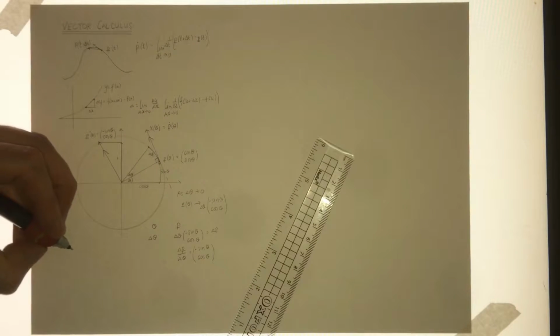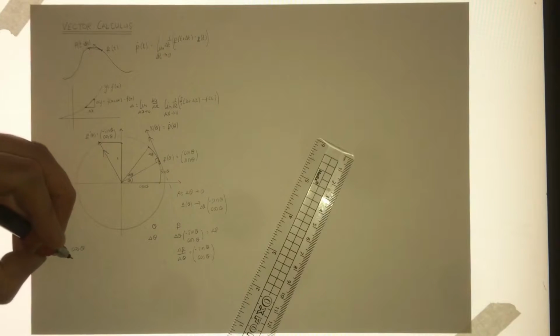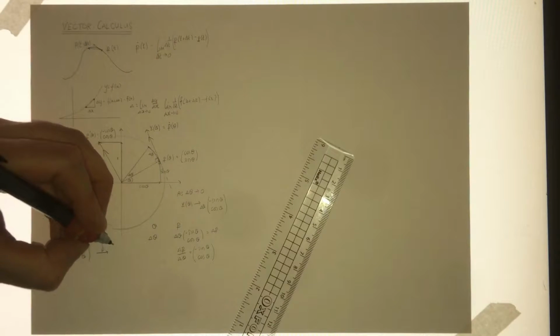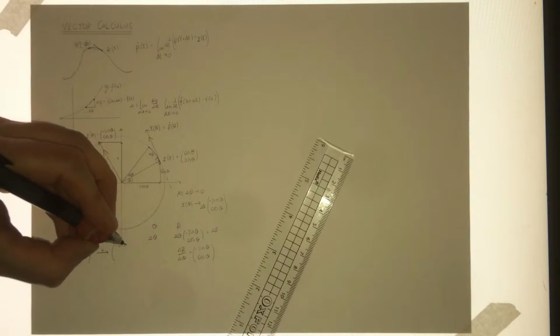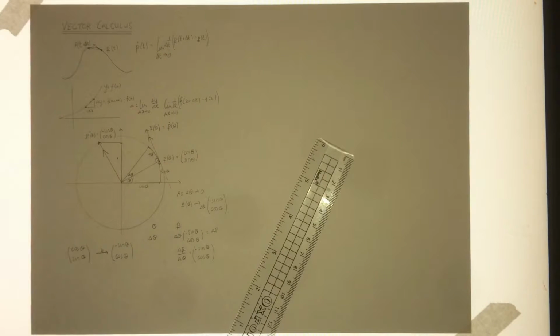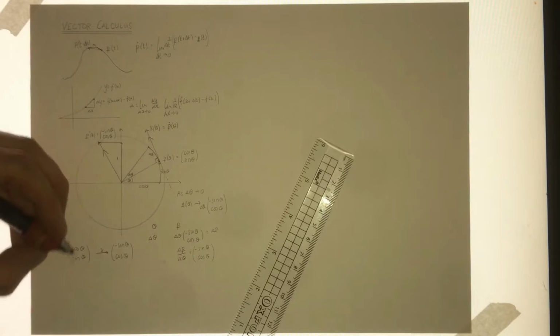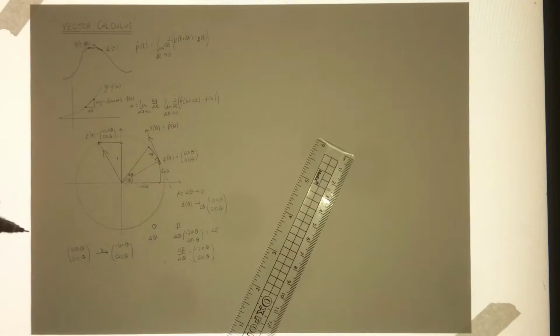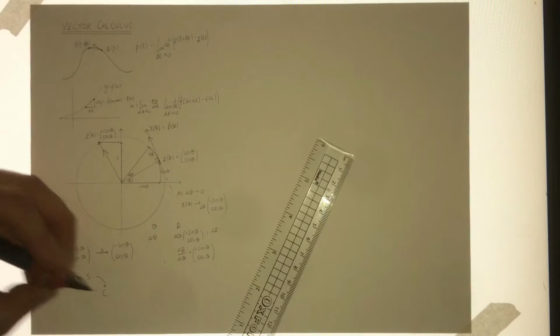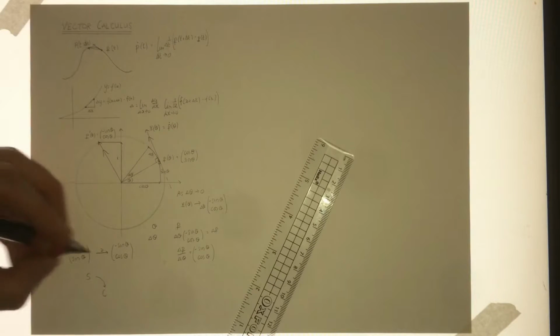So our cos theta, sine theta vector differentiates to minus sine theta, cos theta. So that simultaneously gives us cos differentiates to minus sine, and sine differentiates to cos.